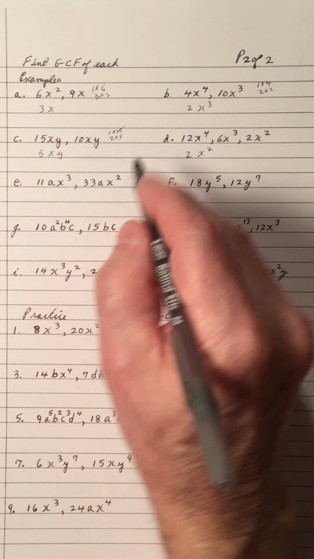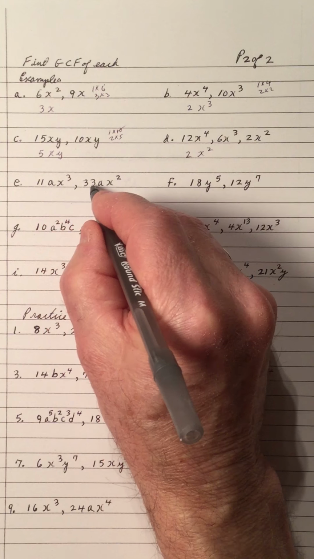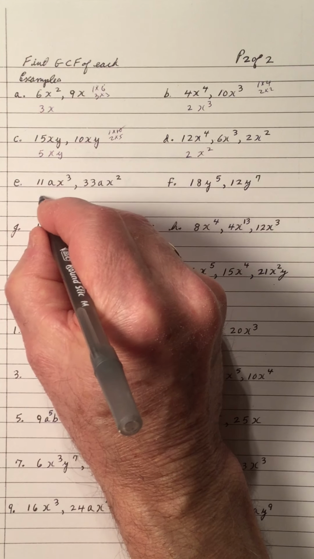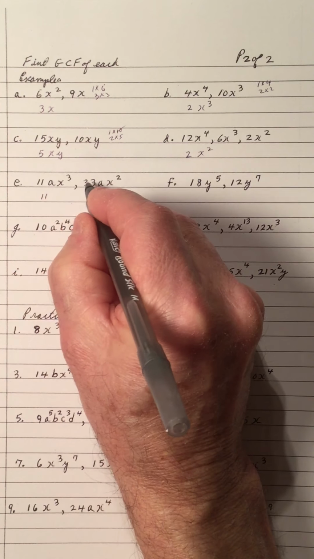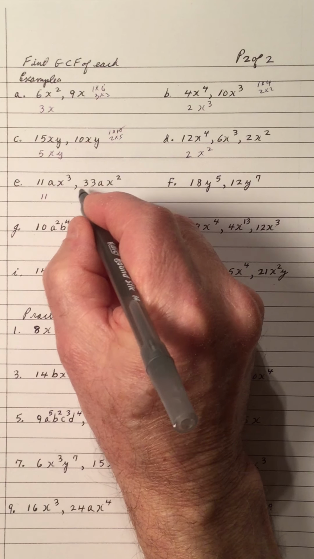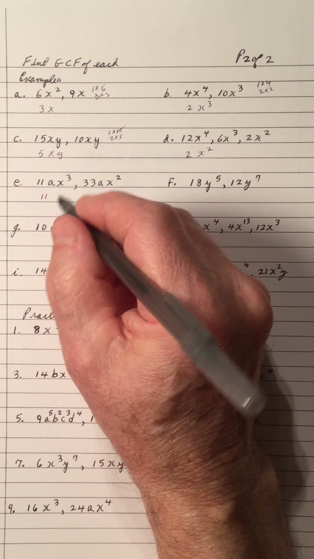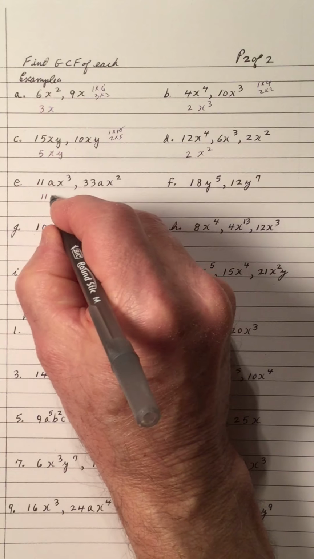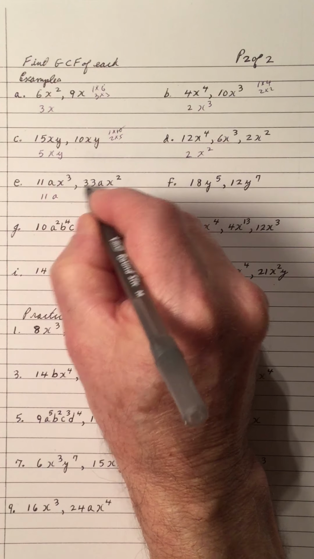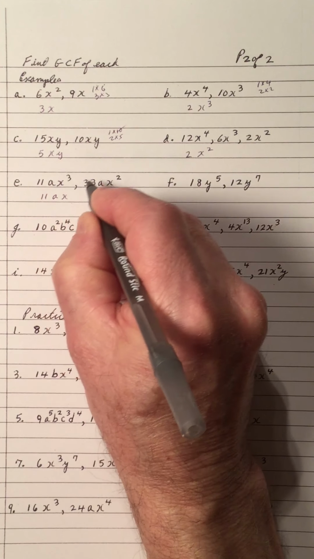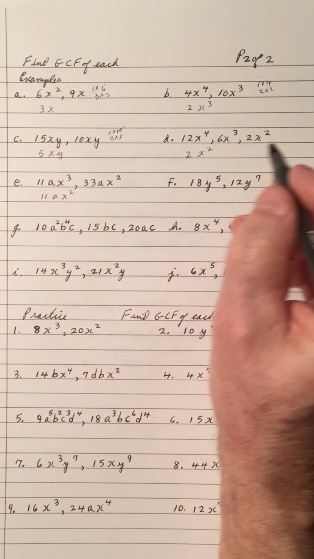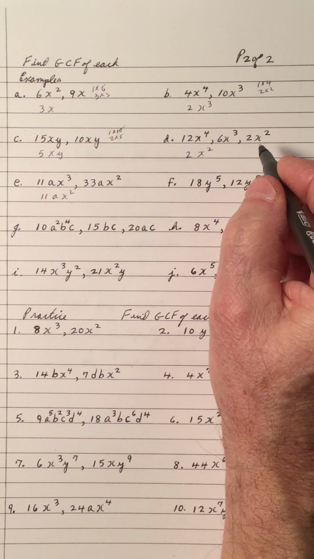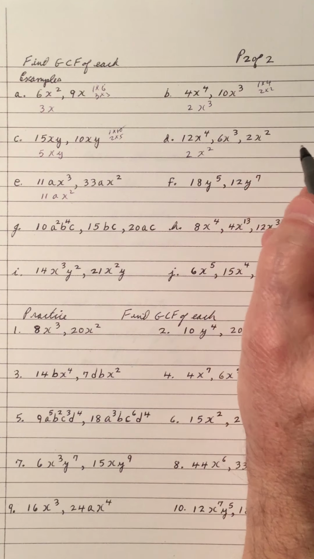And E, we have 11. Is 11 a factor of 33? Yes. The smallest number, so if 11 is not a factor of this number, then we would have a 1, which means we just leave it alone. We have an A common. Smallest exponent of A is 1. We have an X common. Smallest exponent is 2. So picking out the GCF is not too hard.